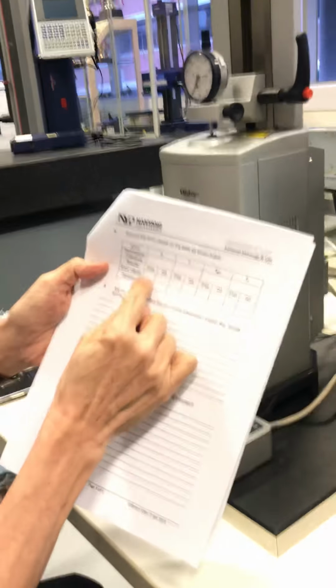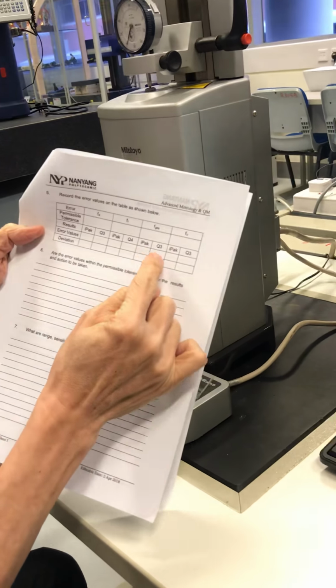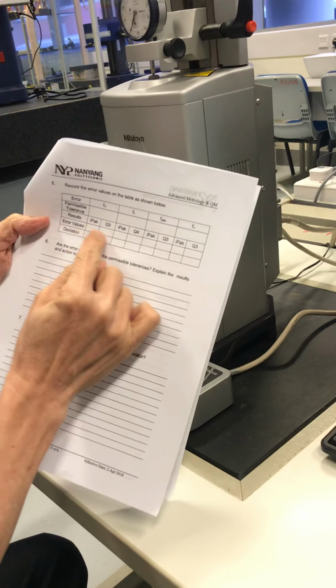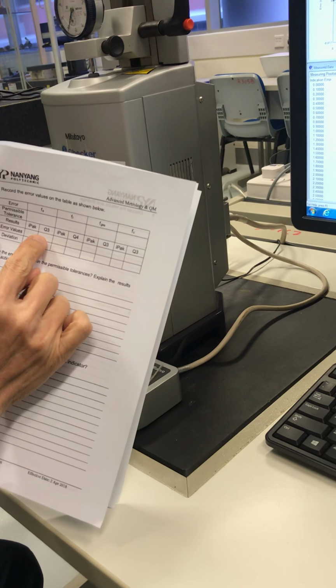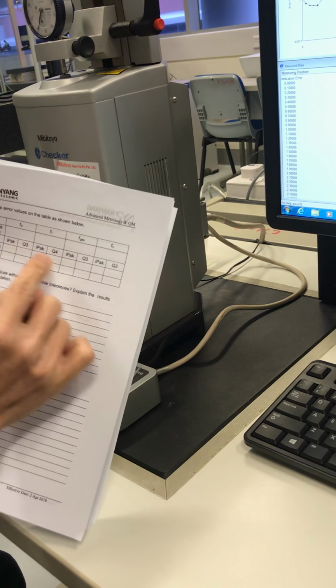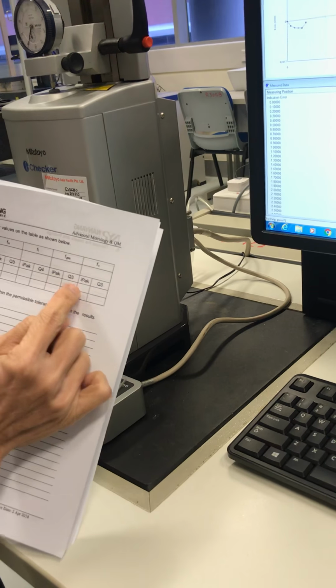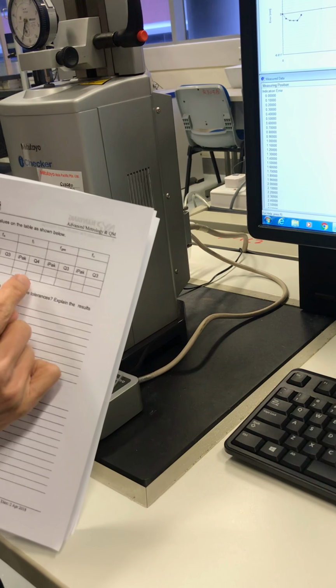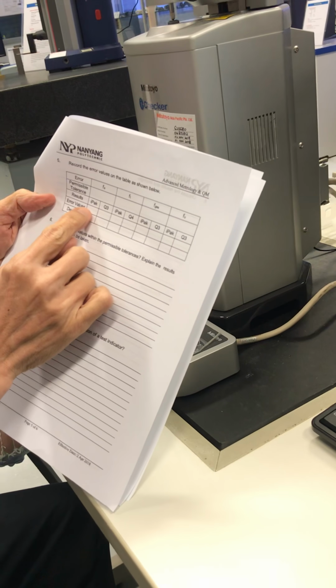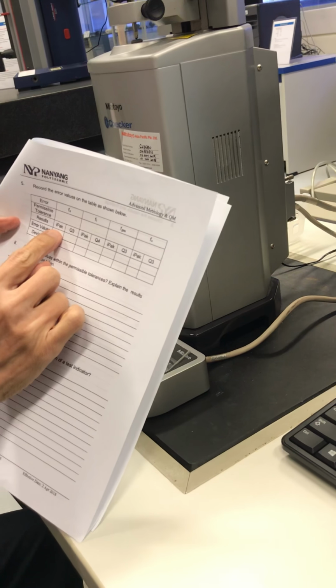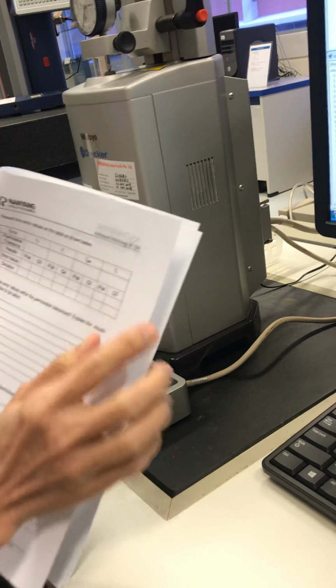On the certificate, record down the 4 readings. Then this reading you have to plot for question number 3. There are 3 readings, 1, 2, and 3. Then for question number 4, there's 1 reading. You need to plot, and your plotting and your computer should be very close.